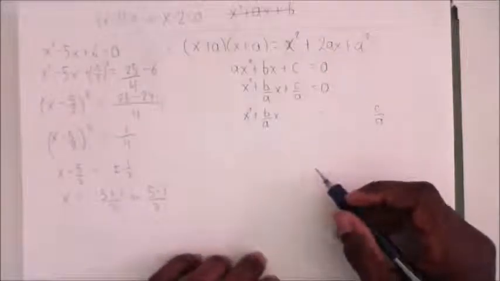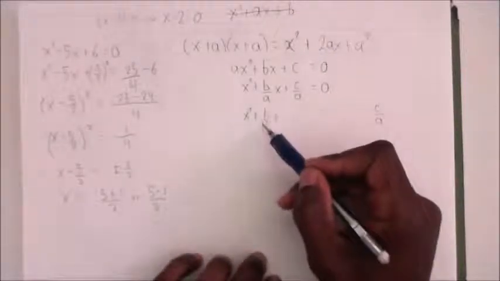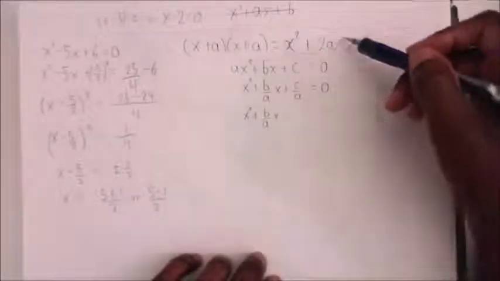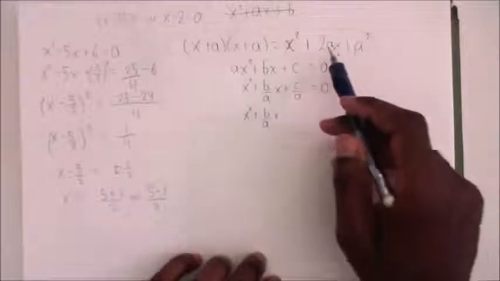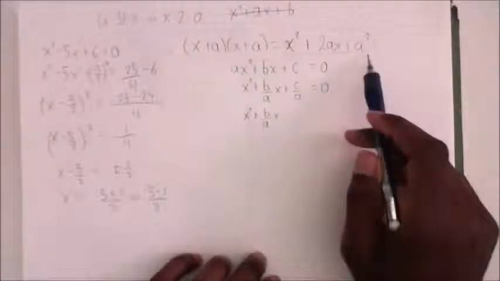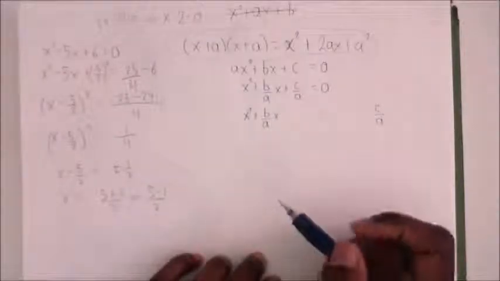So now I know that b over a x is kind of like in the form of 2ax. So if I want to go from here to here, what I will do is I will take half of this and then square it.